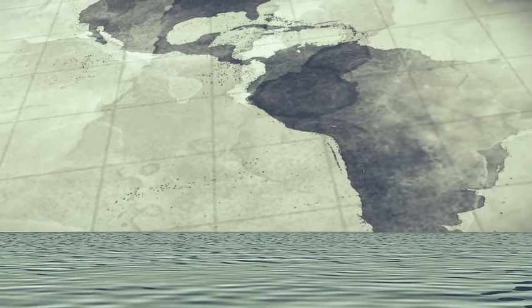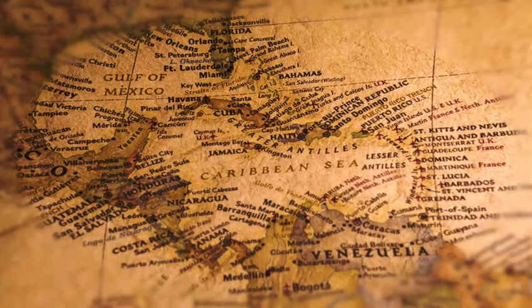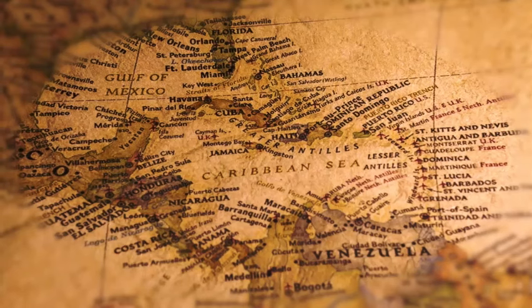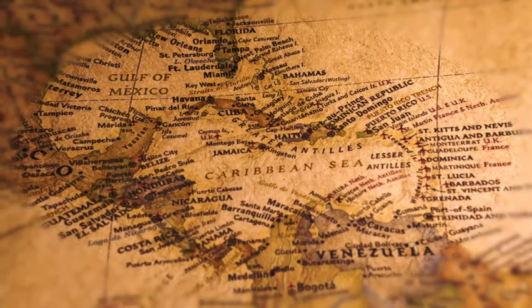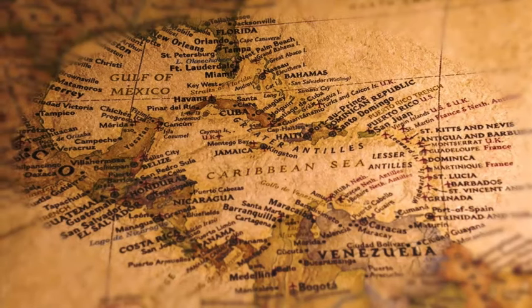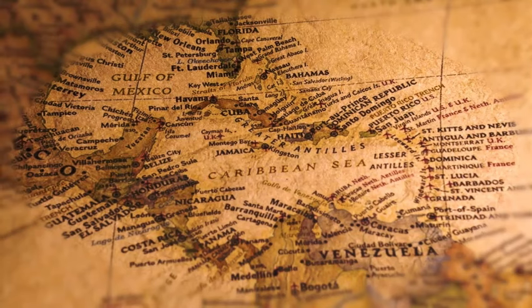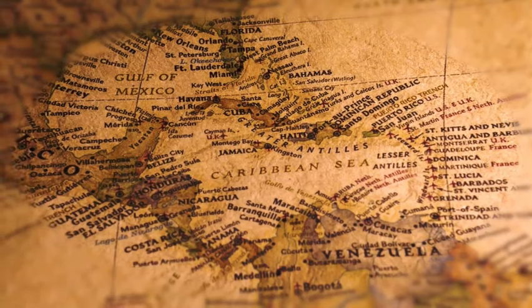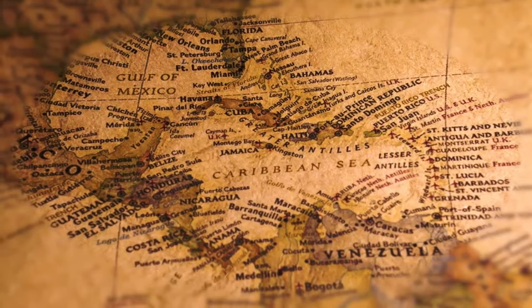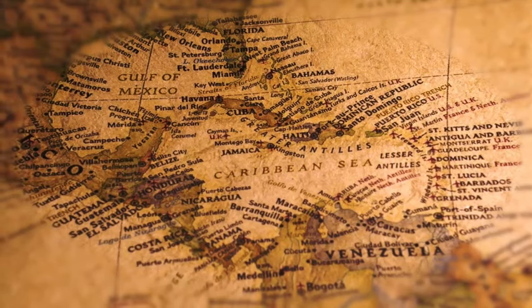Historical context of the transatlantic slave trade. The transatlantic slave trade began in the early 15th century as European nations expanded their empires and explored new territories. Initially, European contact with Africa was focused on trade in goods such as gold, ivory, and spices.